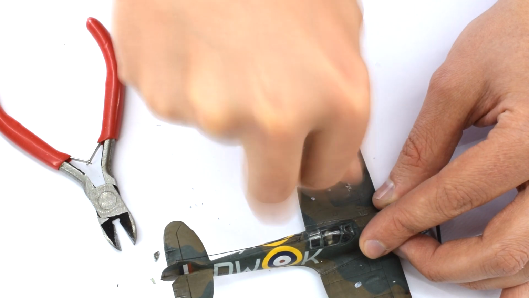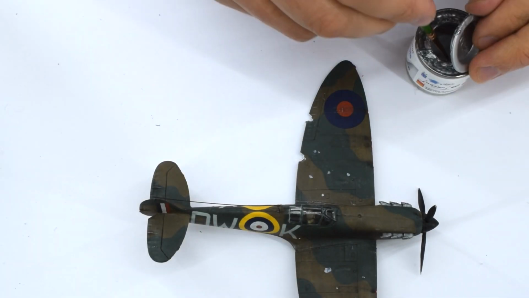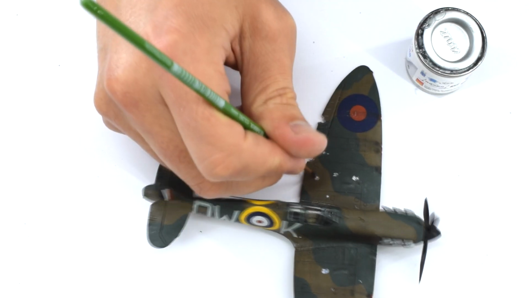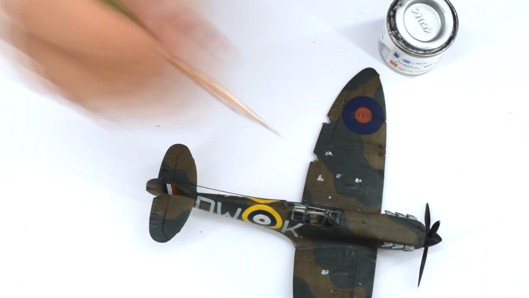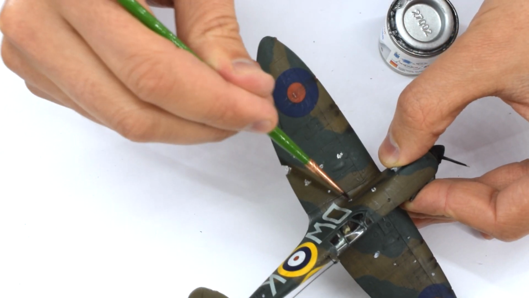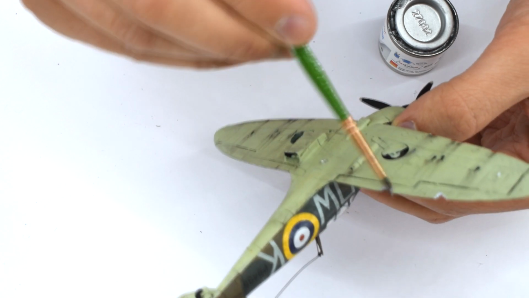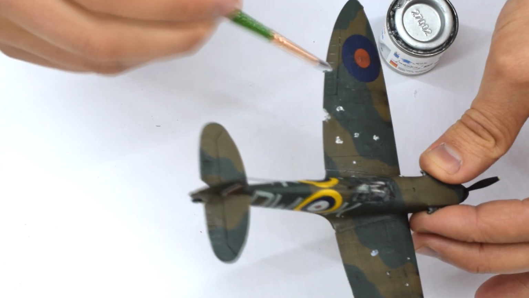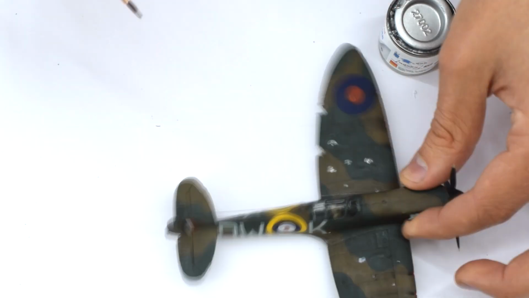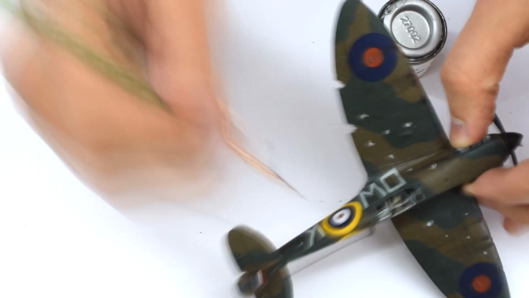Now it's time to dress up the damage a little. I'm using Humbrol Metal Coat Polished Aluminium enamel paint to highlight these holes. A tiny amount is placed in the correct areas. Again, I'm not being particularly tidy, as this helps give the impression that the paint has been flaked off as a result of the impacts of the bullets.